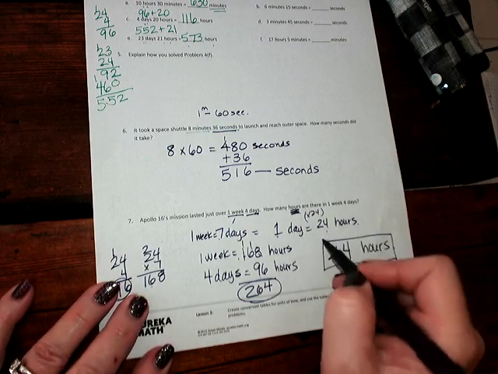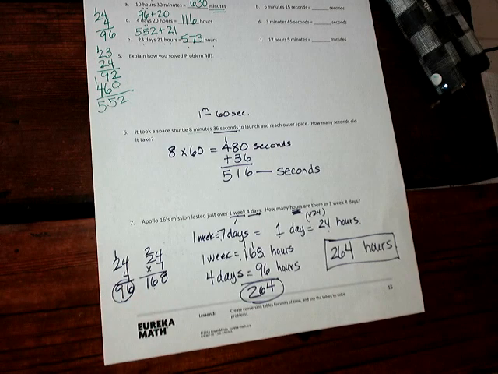That's the answer. It's always fun to be a math detective using the conversion charts.